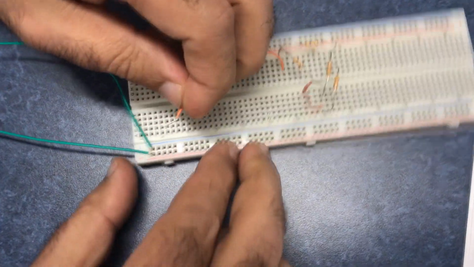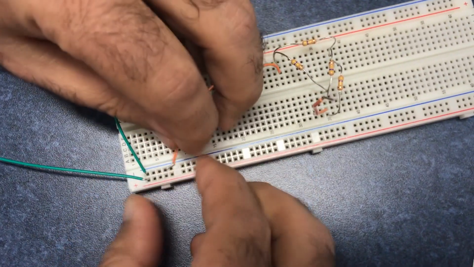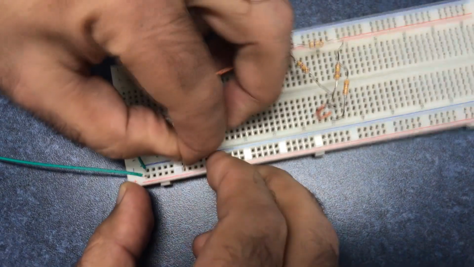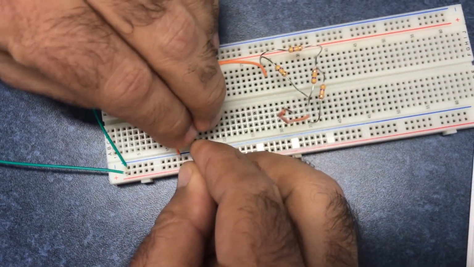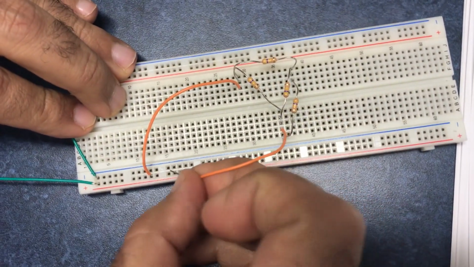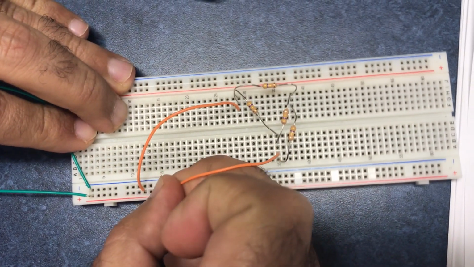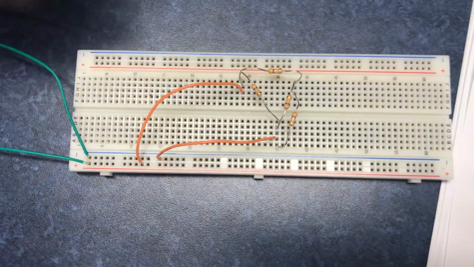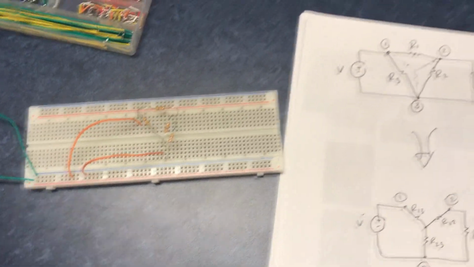So this is connected to the positive terminal here. And this is connected to the negative terminal. This is my circuit.